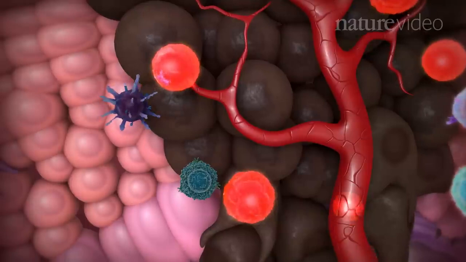Activating the immune system has risks. Some patients develop harmful side effects when their immune system attacks healthy cells. Nevertheless, there have been encouraging results from clinical trials. This animation has focused on melanoma, but it's becoming clear that immunotherapies can be used to treat many different types of cancer.